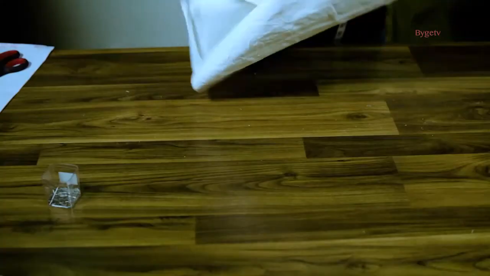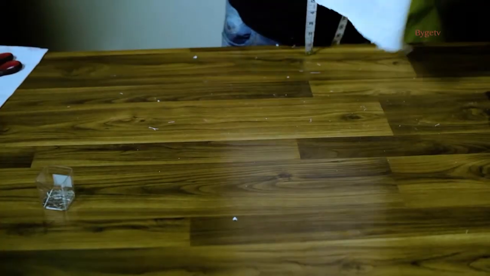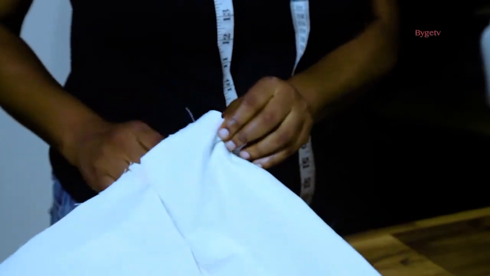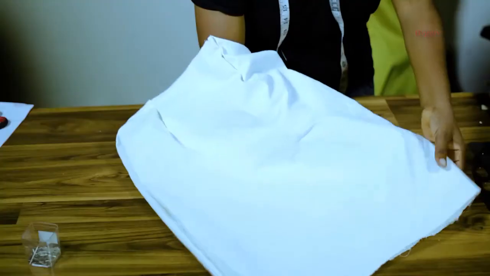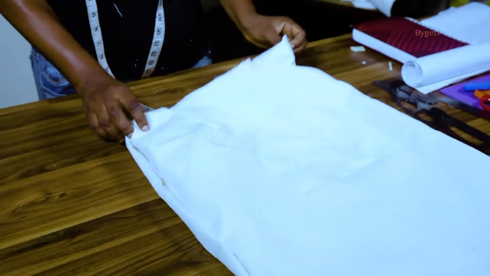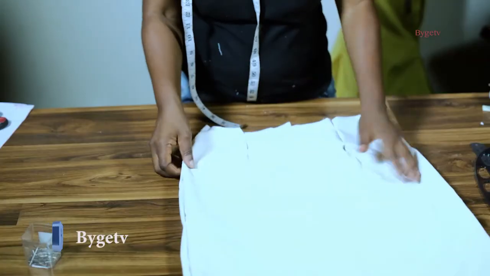So after securing everything with my pin, I'm going to flip it so you can see what the end result is. The end result is a straight skirt. There you go. I'll put it on the mannequin. This is the end results.